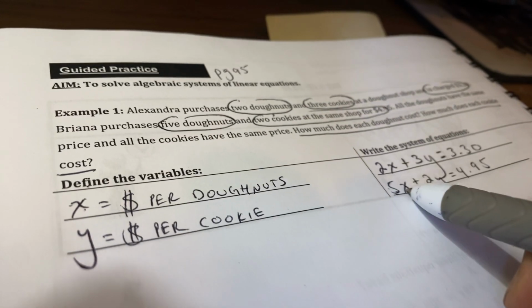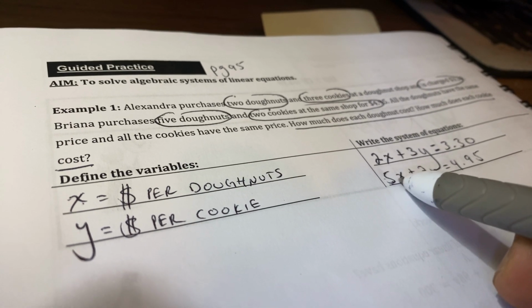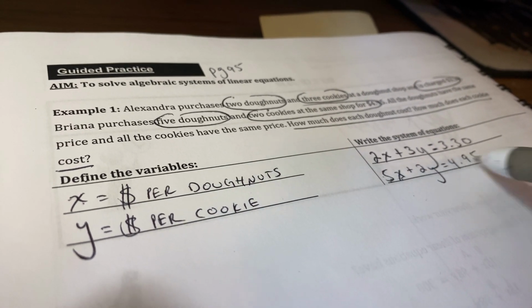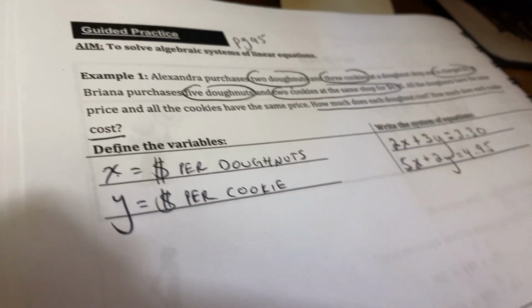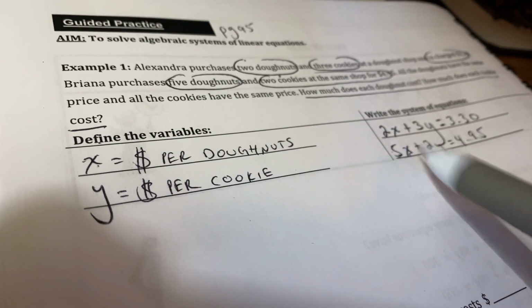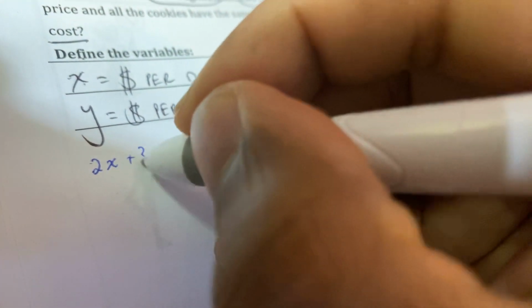5x is 5 times the cost per donut, the total cost of Brianna's donuts. This is the total cost of her cookies. This is her total cost overall. And now what we're going to do, this looks a little familiar. I see a system here. So I'm going to go to the side, use my different colors, stay organized.